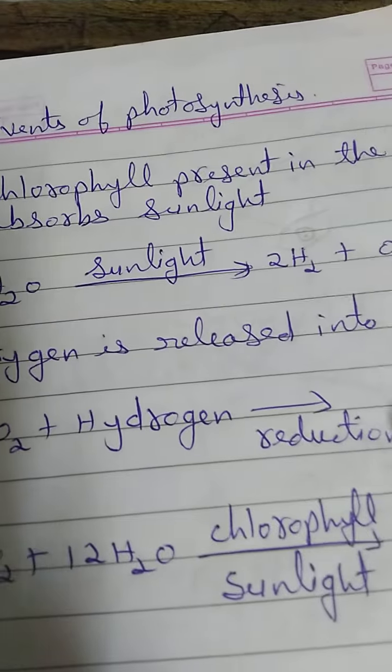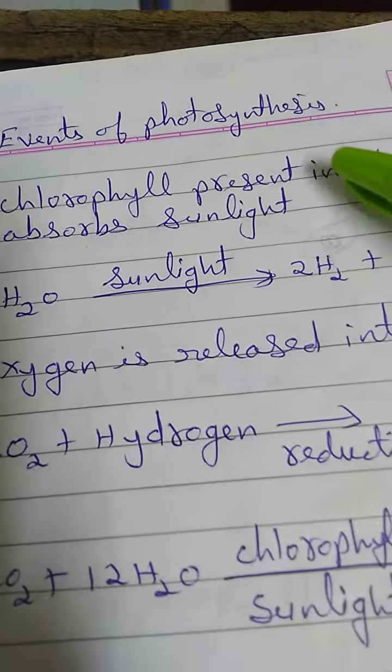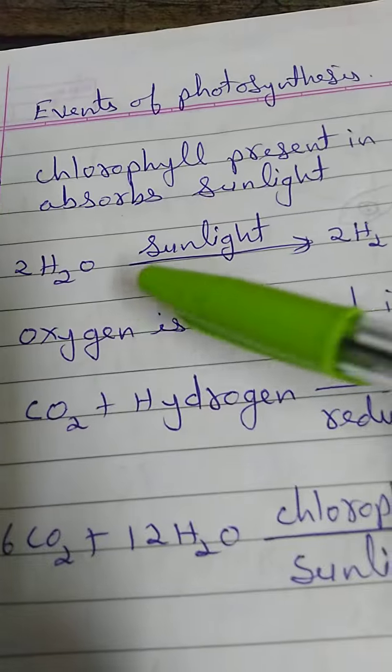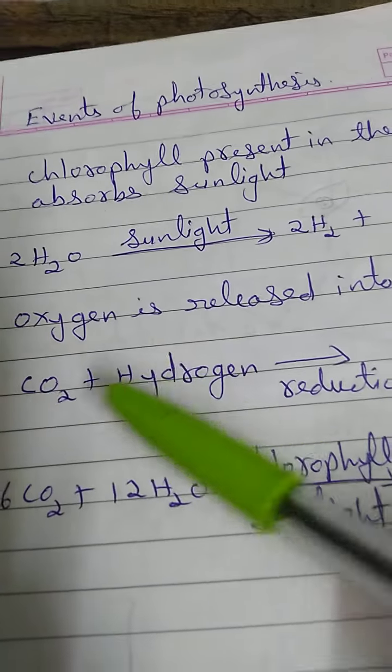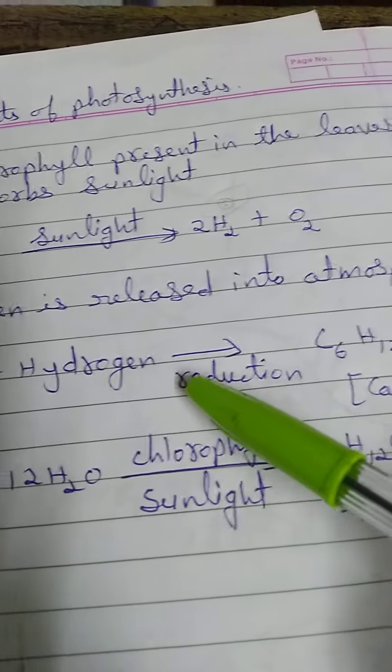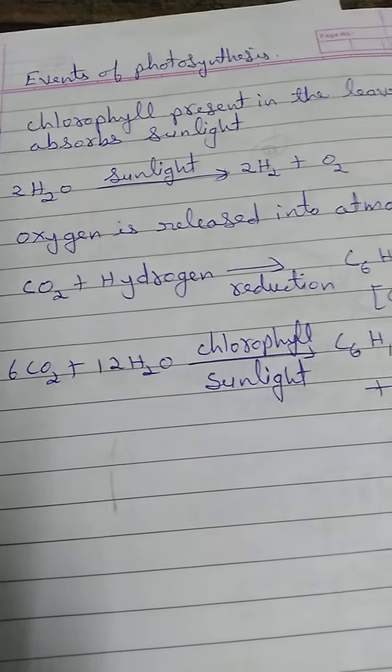So these are the steps in the events of photosynthesis. So first of all, the chlorophyll absorbs the sunlight. This sunlight reacts with the water. It splits the water into hydrogen and oxygen gas. Oxygen is released in the atmosphere and hydrogen reacts with the carbon dioxide gas, reduces it and forms carbohydrate. And this is the reaction of photosynthesis.